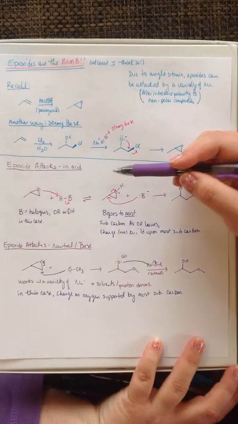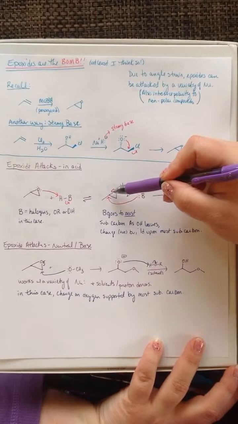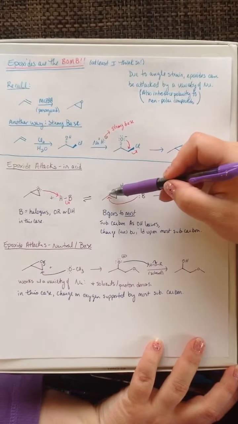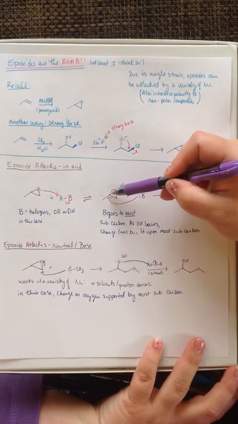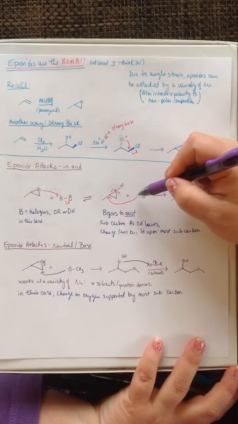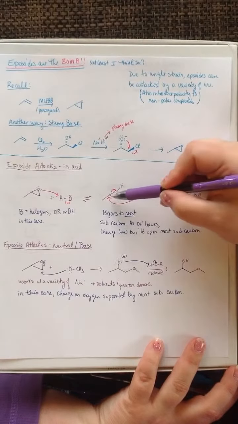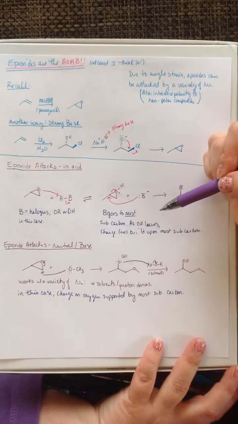Because if you want to think about it, as this guy is leaving, it's almost like a partial positive charge builds up on the carbon where it's leaving from. So that's going to be, or wants to be, on the most substituted carbon here. And that's why this guy goes to the most substituted carbon.